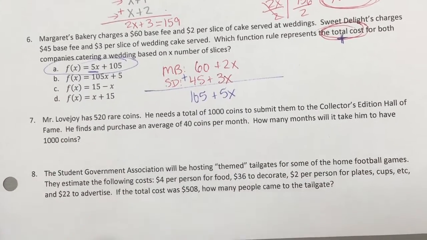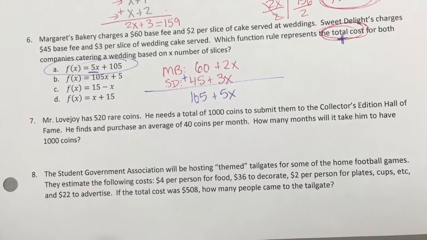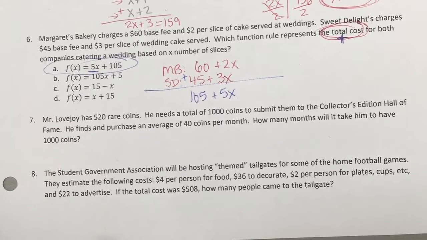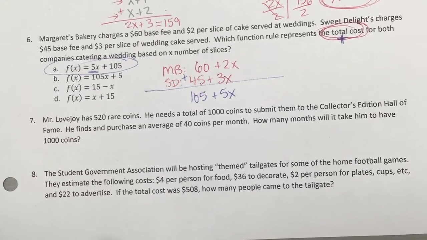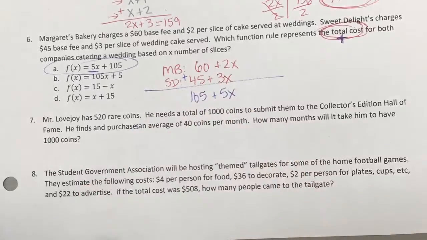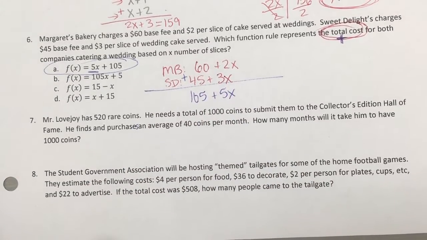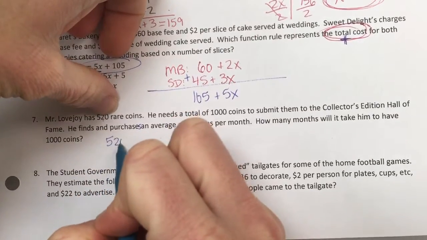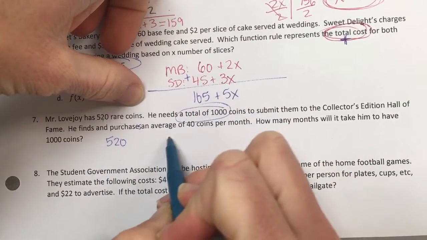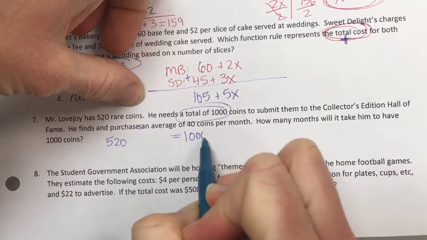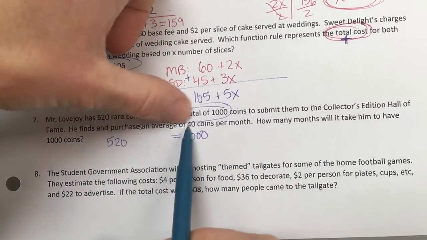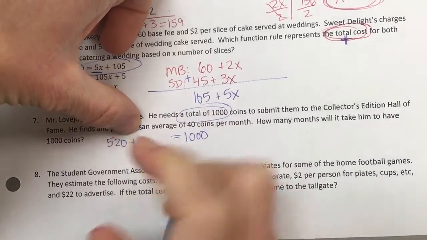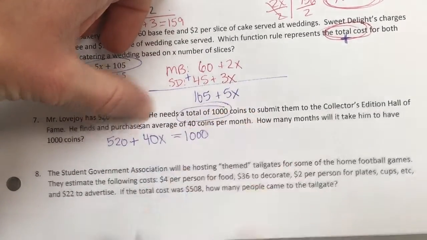Number 7, Mr. Lovejoy has 520 rare coins. He needs a total of 1,000 coins to submit them to the Collector's Edition Hall of Fame. He finds and purchases an average of 40 coins per month. How many months will it take him to have 1,000 coins? So he starts with 520. 1,000 is his total, so that's going to go after the equals. He purchases 40 per month, so he's going to add that. So he started with 520, and he's going to add 40 per month.